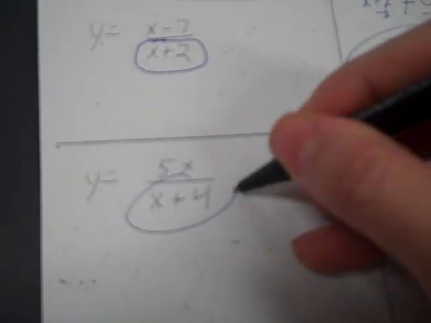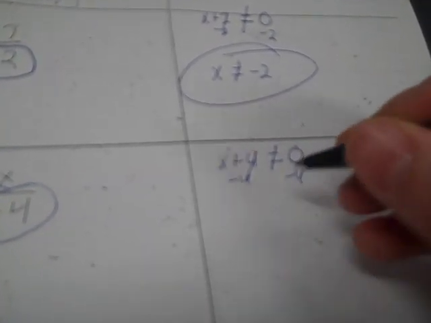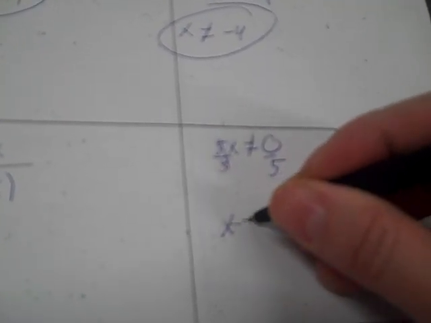Okay, next one. The numerator expression doesn't matter, just the bottom. x plus 4 cannot be equal to 0. So we subtract 4, which means x cannot be equal to negative 4. Next one I have the expression 5x. So 5x cannot be equal to 0. Here I don't add or subtract, I divide by 5, and x then cannot be equal to 0, because 5 times 0 would be 0. 5 times any other number would not be 0.